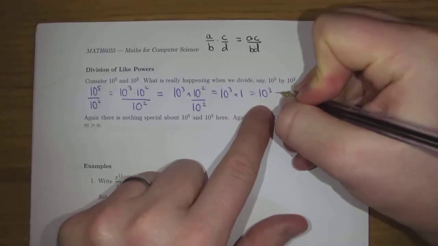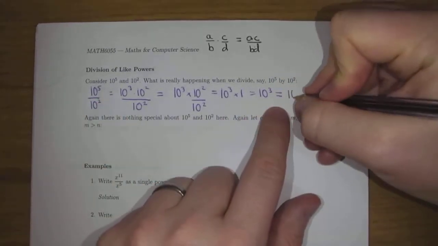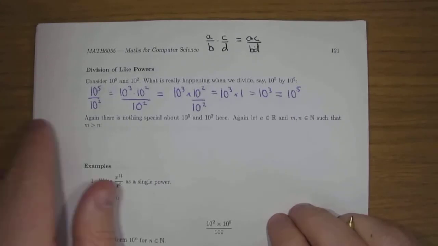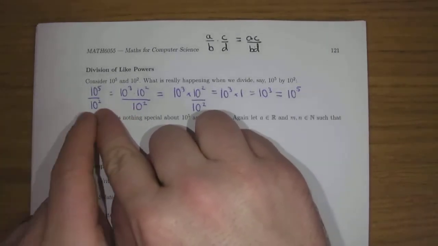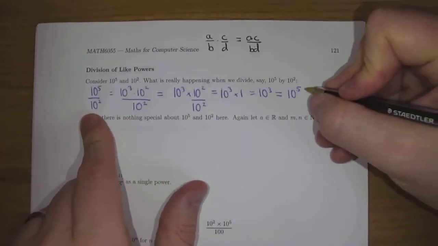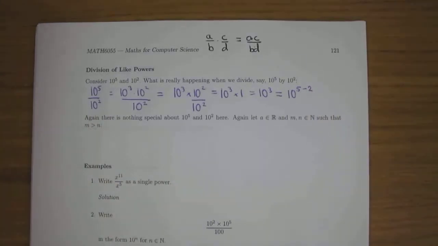So this is 10 cubed. Now, where does the 3 come from? Well, you have the 5 original 10s multiplied together, and then for each one on the top you can divide out one on the bottom, so it's 10 to the power of 5 minus 2. So the division of like powers means subtraction of the powers.